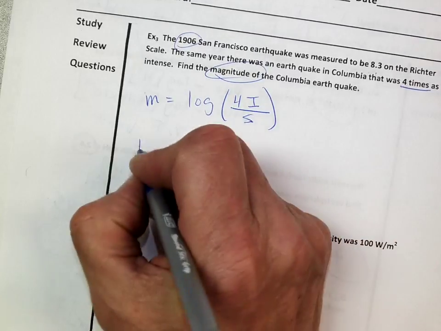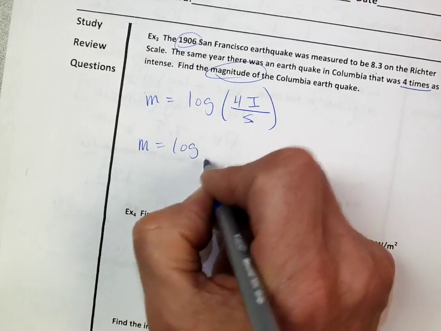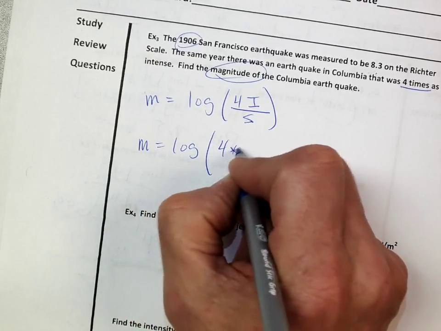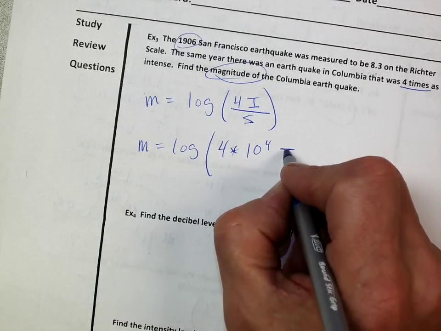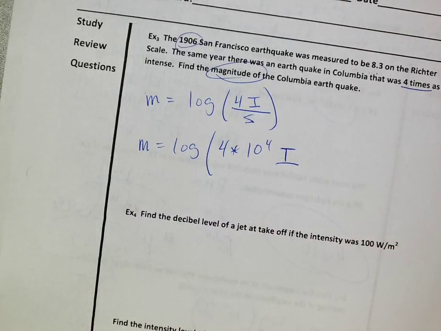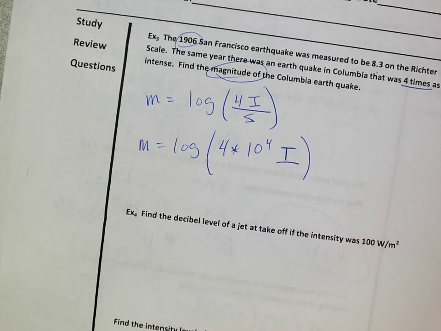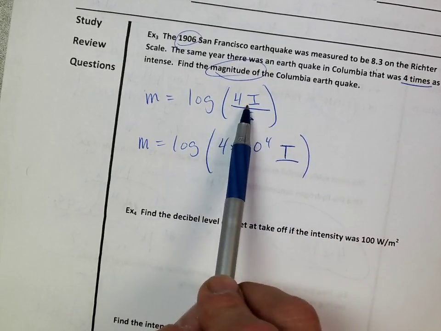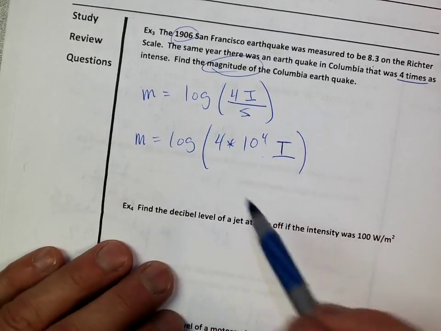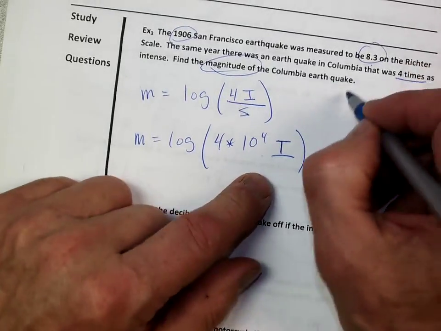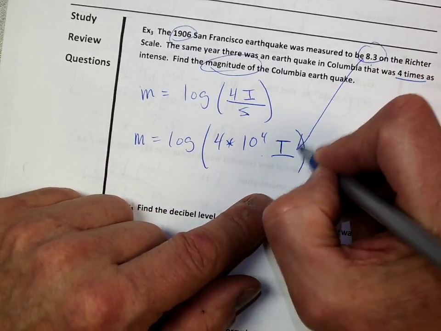So let me rewrite this. So our magnitude now is log of our 4 times our 10 to the 4th times our intensity, okay? How am I doing? I'll back up, okay? So we want 4 times the intensity, okay? So I multiplied it by 4, okay? We know that S is times 10 to the 4th, right? So the intensity was 8.3, so I can put my 8.3 into there, right?